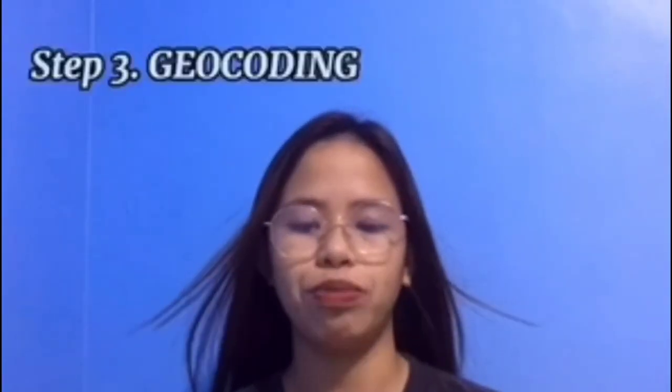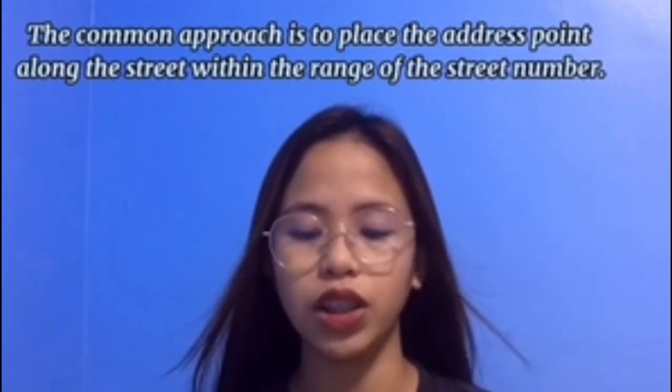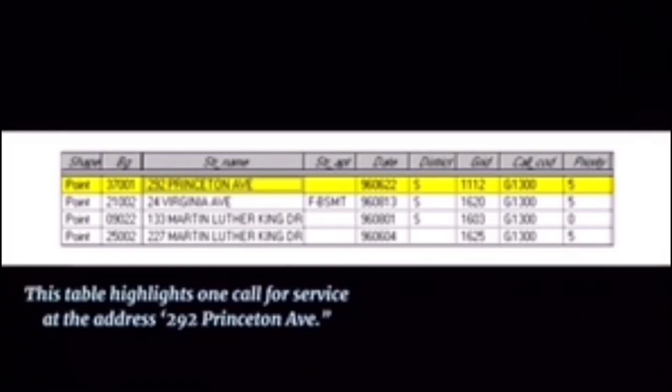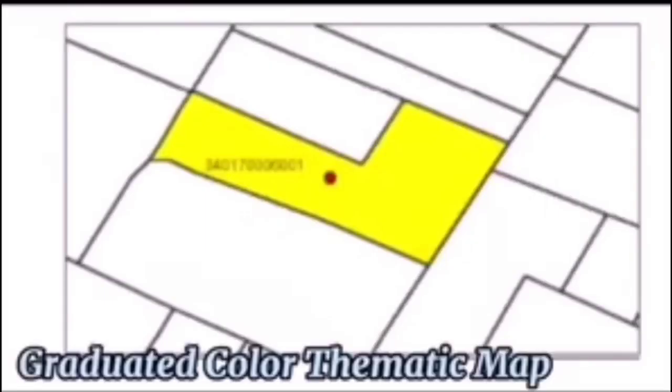Step 3, geocode. Once the parameters are all set up, it's just one push of the button to start the geocoding process. The common approach is to place the address along the street within the range of the street numbers, and this is the example. When an incident is geocoded, the point is placed relative to the proportional length, derived from the ratio of the difference between the maximum and the minimum address. This type of geocoding is often used to create graduated color thematic maps.